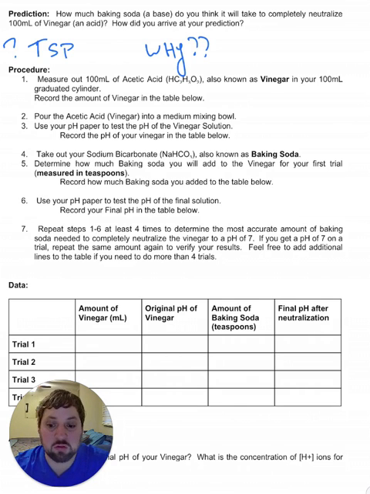Why did you pick 1 teaspoon? Why did you pick 2 teaspoons? Whatever you picked, justify why you made that prediction. Once we've created our prediction, we can go ahead and work through the procedure. So again, I'm going to look through these steps. I'm going to try to explain them through drawings, and if there are questions, reach out.